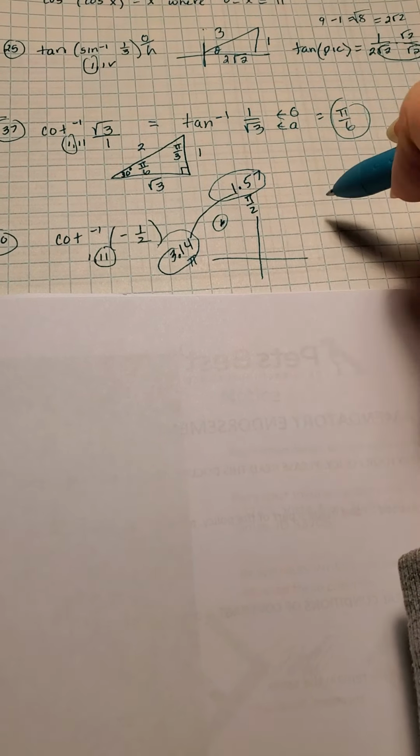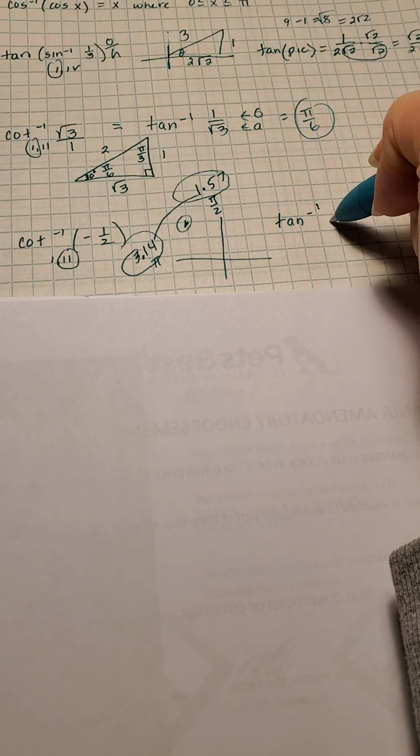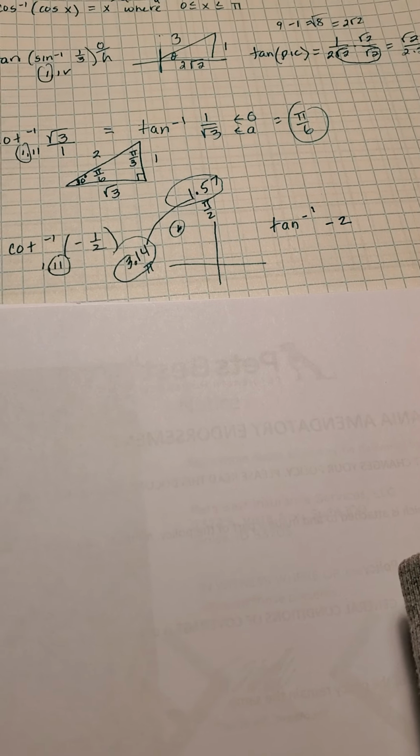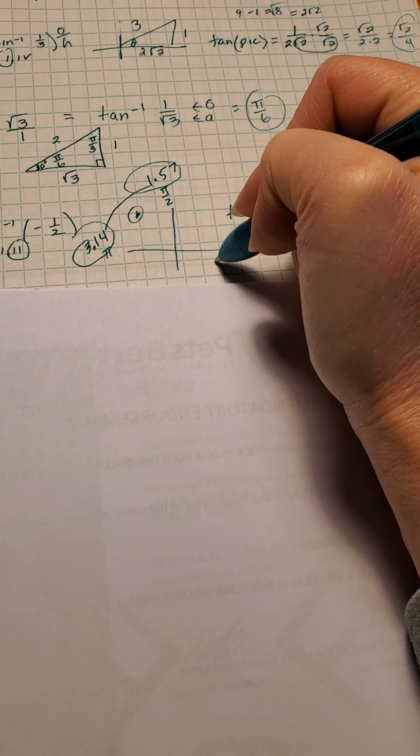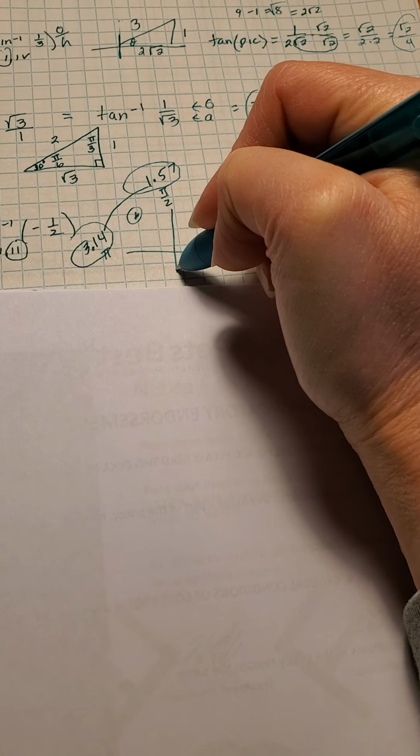So when I go ahead and flip the inverse cotangent to inverse tangent so that I can type it in my calculator, I flip that to -2. When I type that in my calculator, make sure you're in radians, and you get about -1.107. Now, if it's a -1.107, if this is 0, negative would graph down. So -1.107 is actually in quadrant 4.